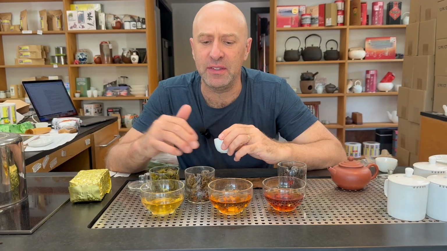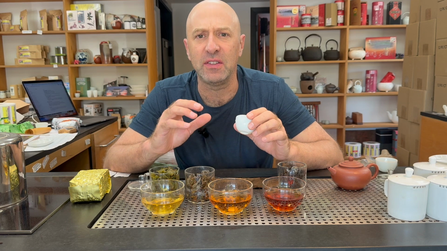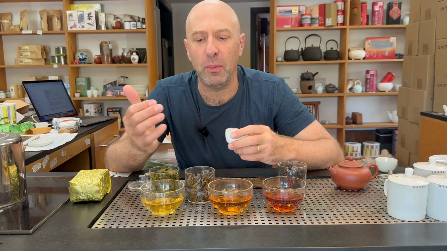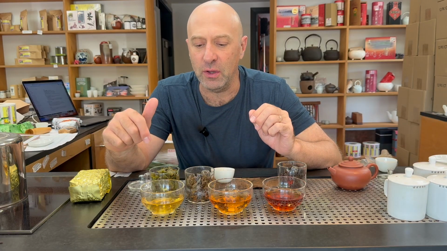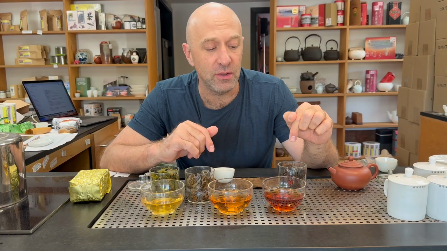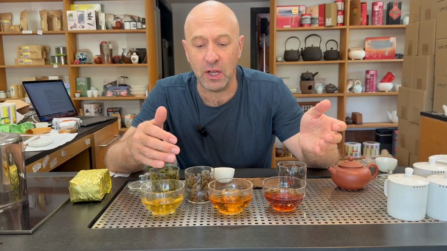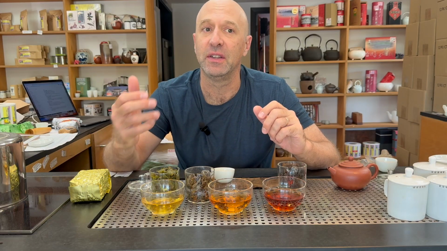Completely different. If you tasted these side by side, you would be hard pressed to say what category. It's unfathomable that all three of these teas are within the same category. They come from different locations. These two are from Taiwan. This one's from Wuyi in mainland China. They have completely different levels of color and completely different flavors and completely different aftertaste.